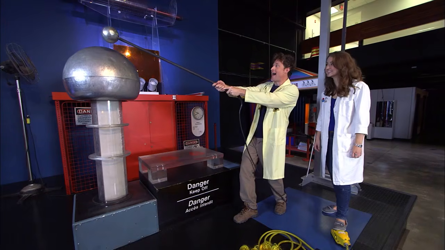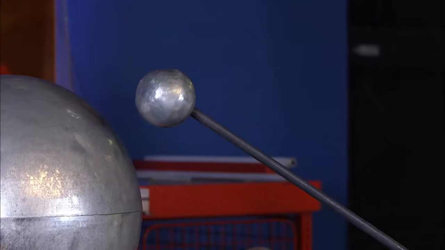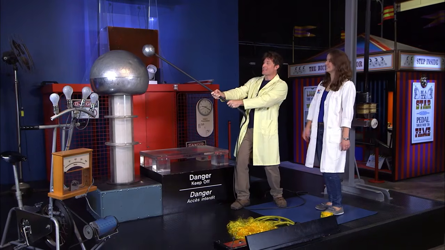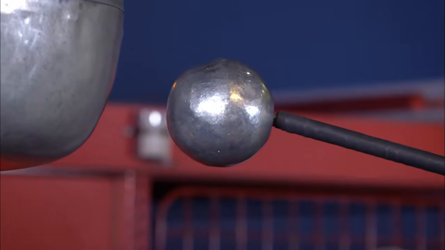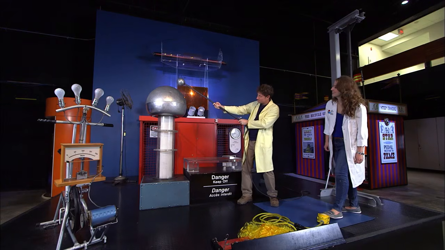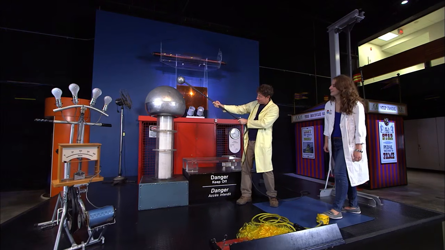Whoa! This is what I'm talking about. Very good. The Van de Graaff creates a positive charge. The rod has a neutral charge. When the difference becomes big enough, the charge jumps the gap. Behold, I have the power of lightning!